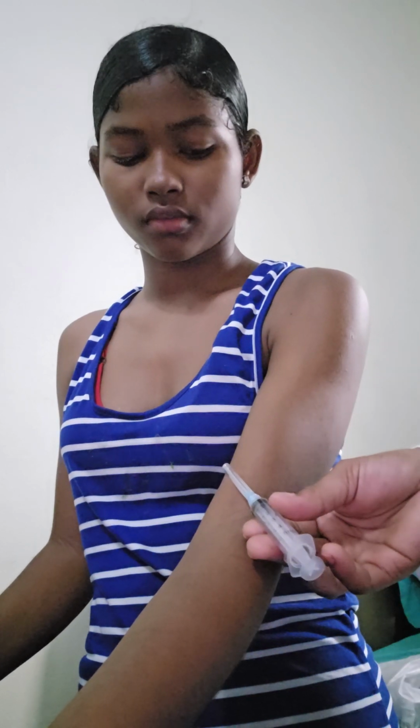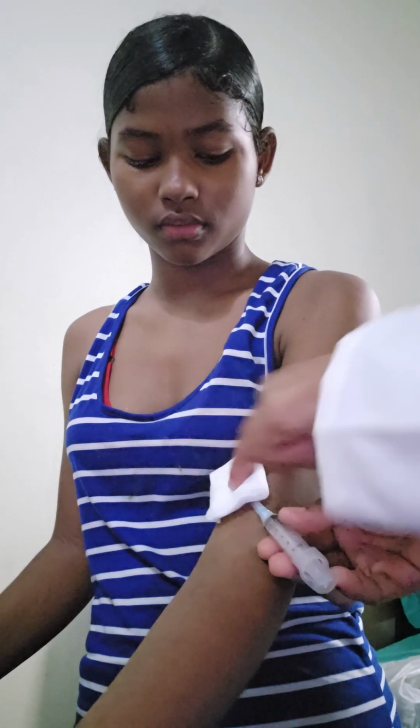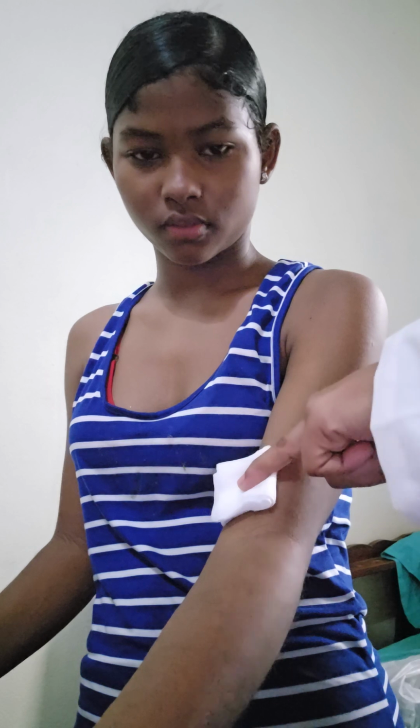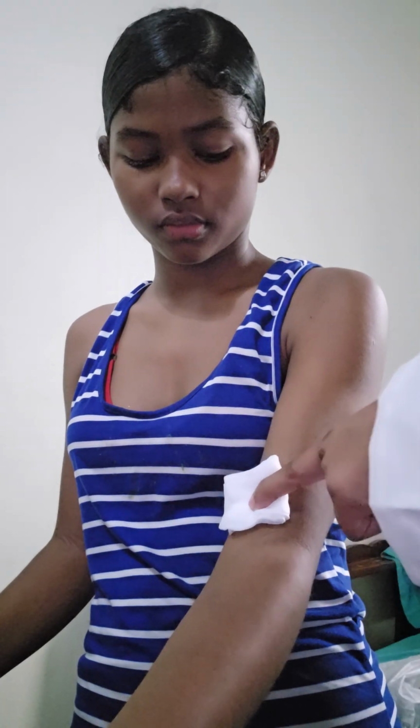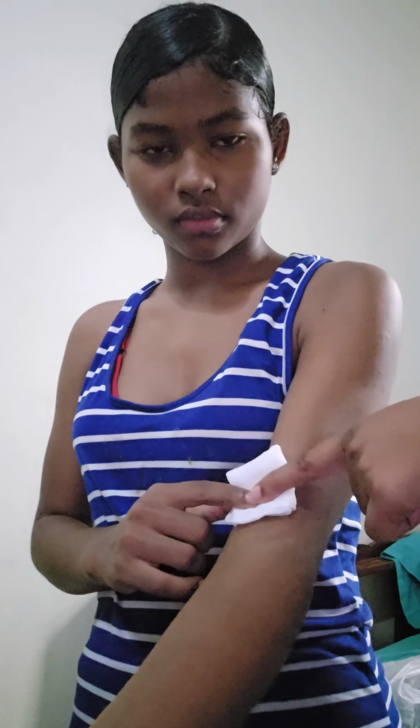The technique of removing the needle: you apply the gauze, then you withdraw the needle. You apply pressure, and then you label the specimen.